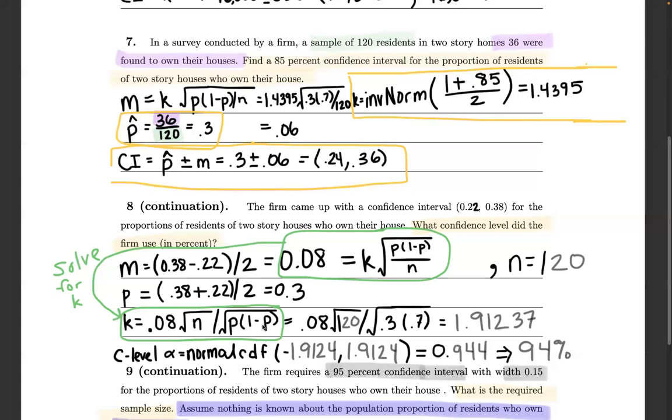And so if we plug in what we know, we get K equal to 0.08 times the square root of 120, which is our sample size, divided by the square root of P, which is 0.3, times 0.7, which is 1 minus 0.3. And that gives us 1.9124.